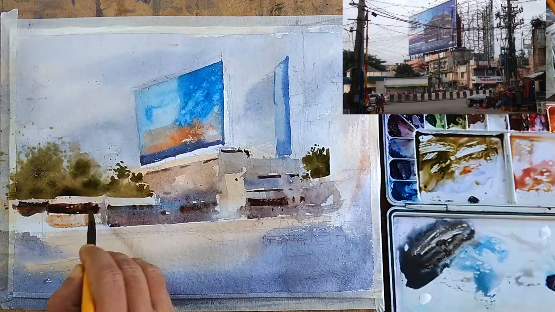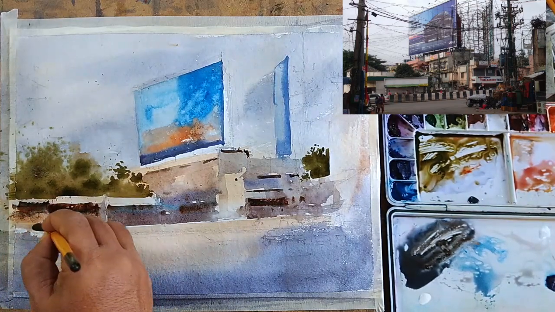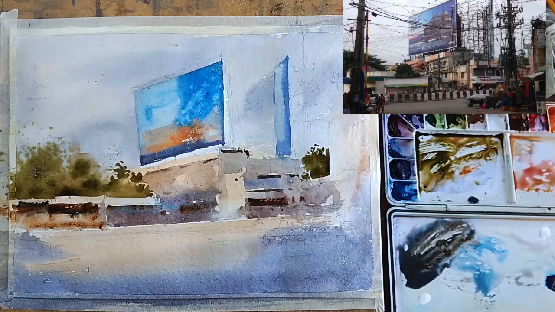I'm seeing some yellowish things also here, so something there. Again, nothing precise. We don't need this much precision. What mistakes we do is we try to make a lot of details, and that spoils everything.